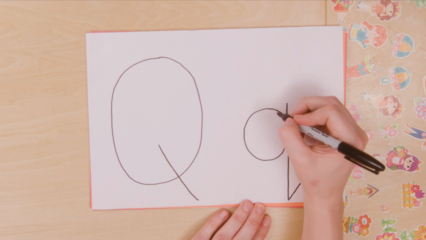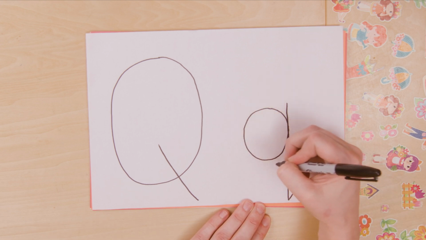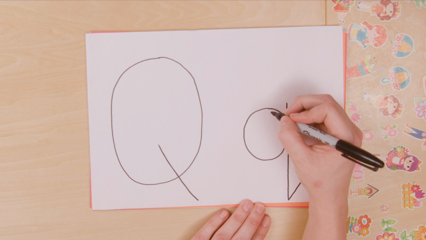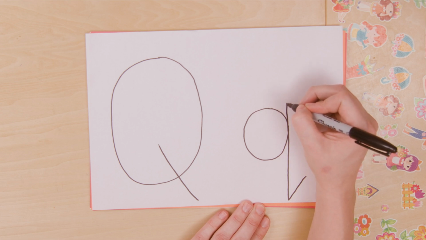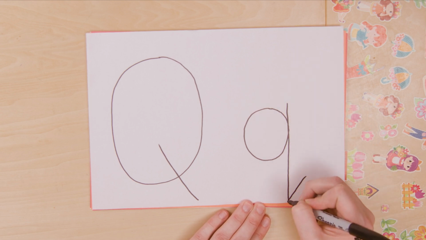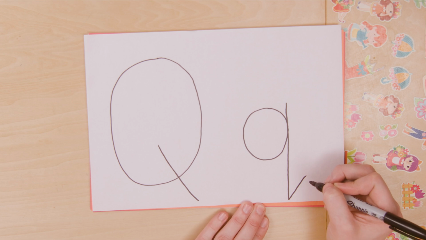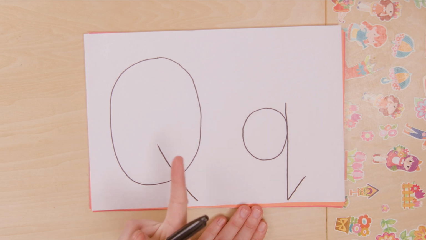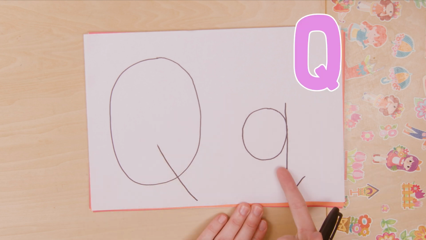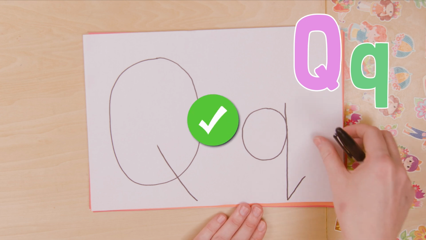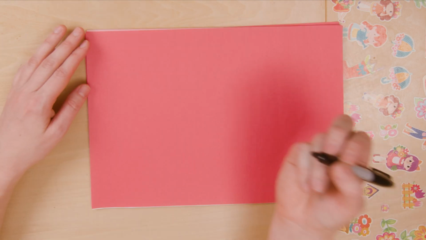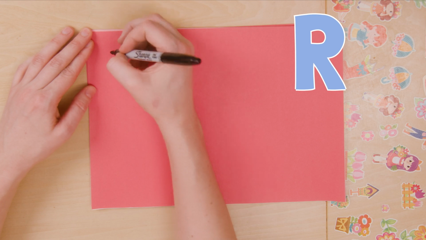Try it with me. We're going to go around just like a small O, and we're going to come up to the top over here, come all the way down, and up on an angle. Capital Q, small q. Well done. Capital R. Let's do it.